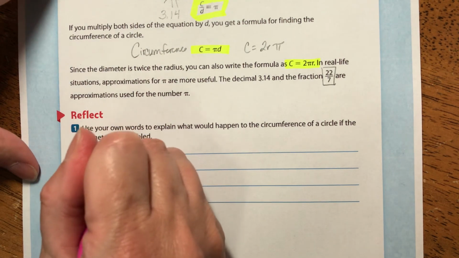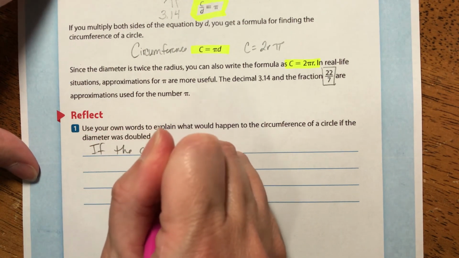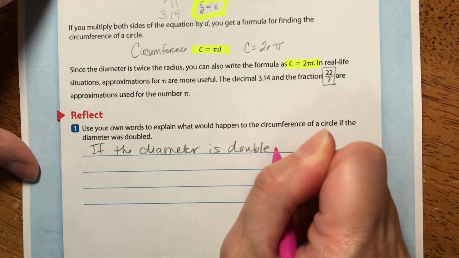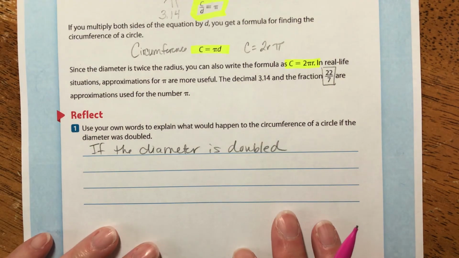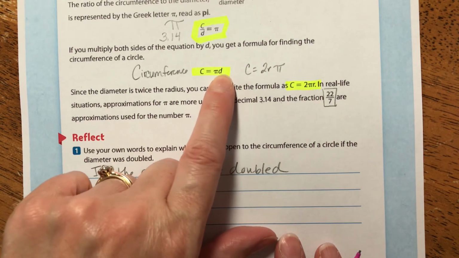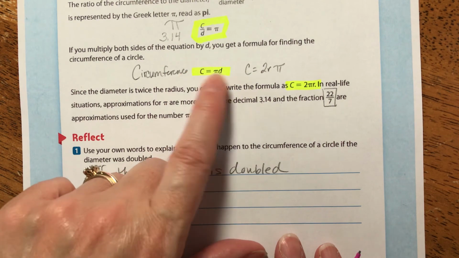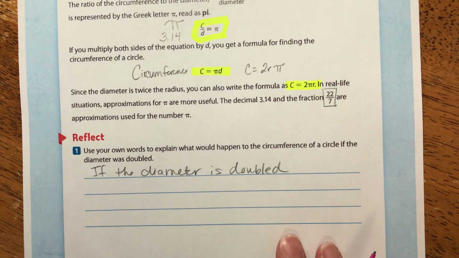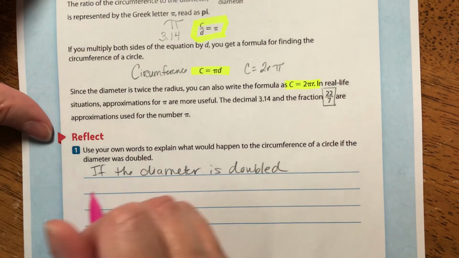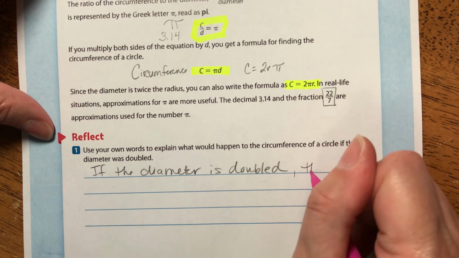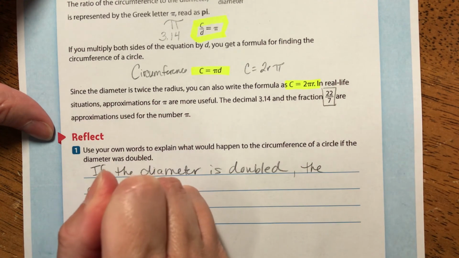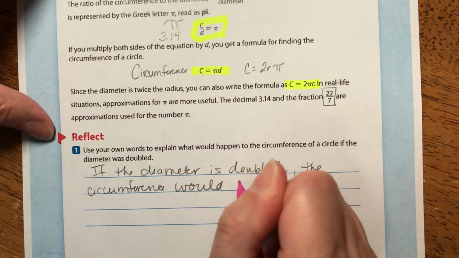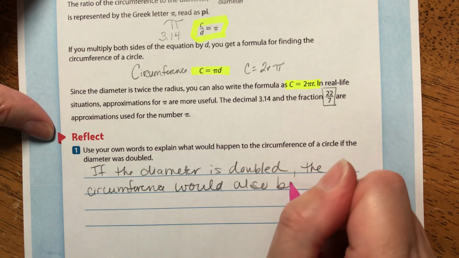All right, let's think about it. So if the diameter is doubled, okay? So if I multiply, let's look at this. If I multiply the diameter by 2, to keep these equal, what would I have to do on both sides? I would have to double the circumference, right? If the diameter is doubled, comma, the circumference would also be doubled.